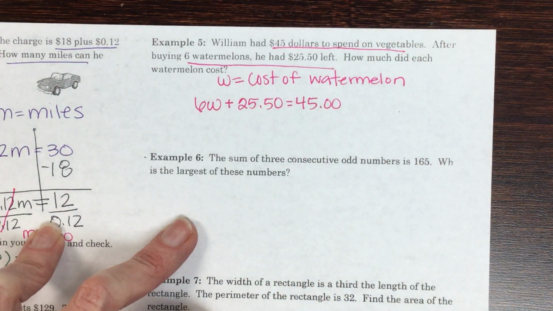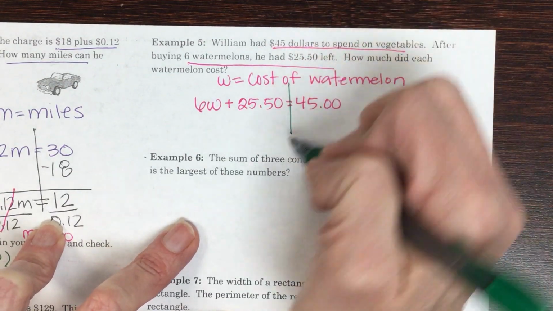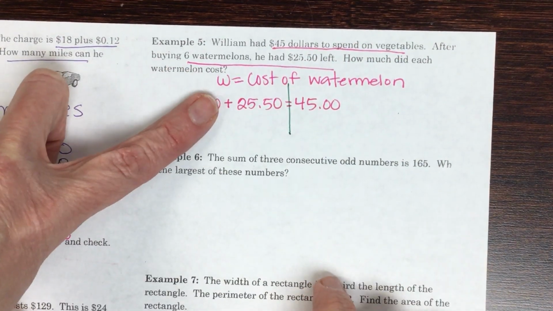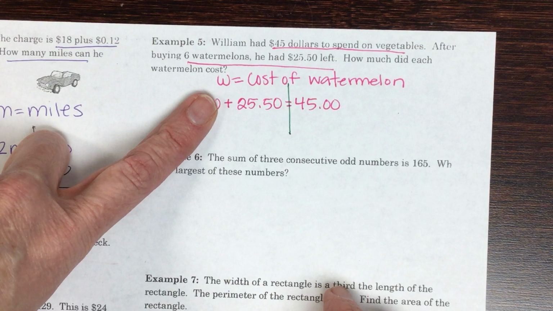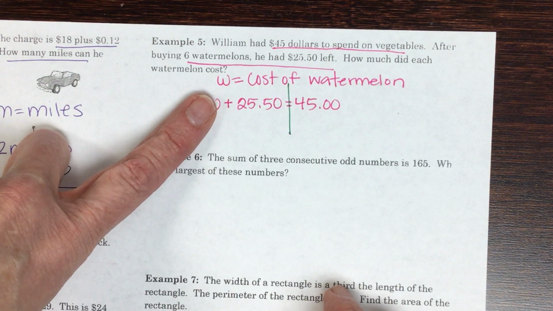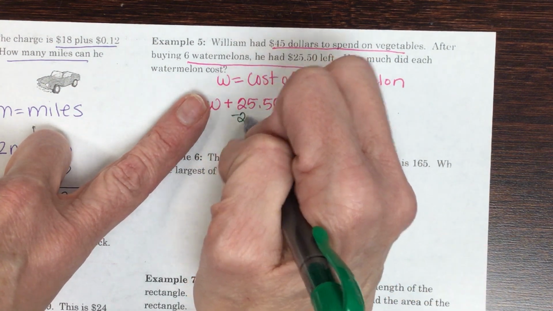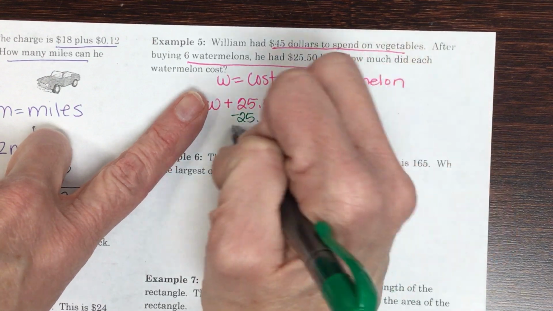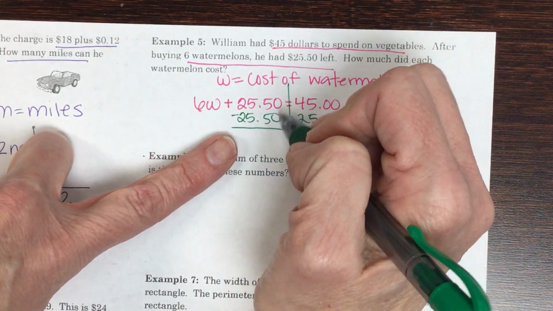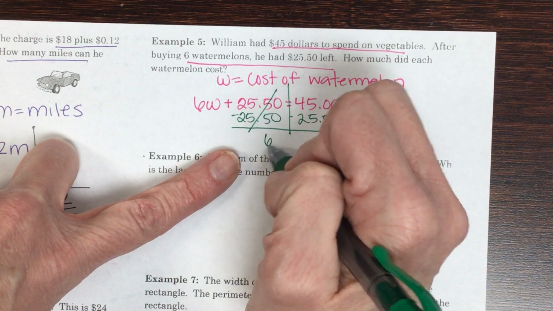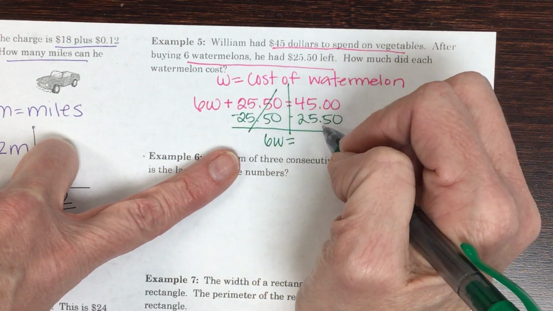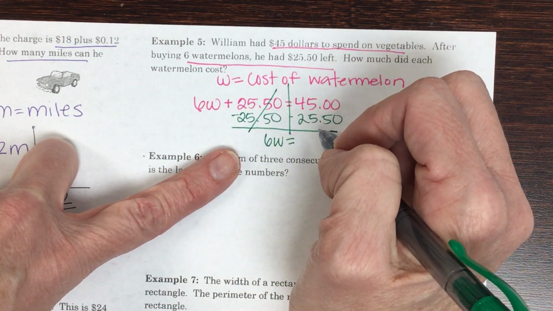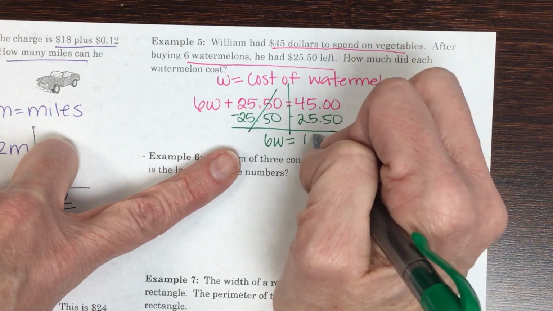Okay? Then we're just going to solve. So I'm going to keep this 6W over here, so I got to take care of this 25.50. What am I going to do? Subtract 25.50 from both sides. 25.50 minus 25.50 gives me 0, so I'm left with 6W on this side. And on this side, I'm left with $19.50.